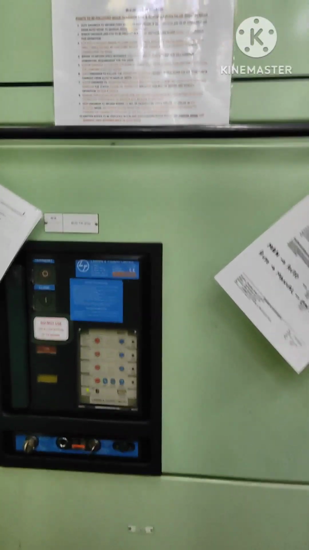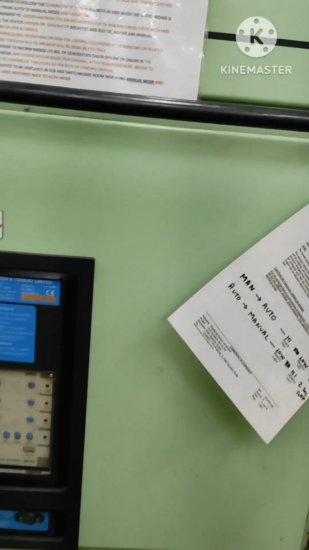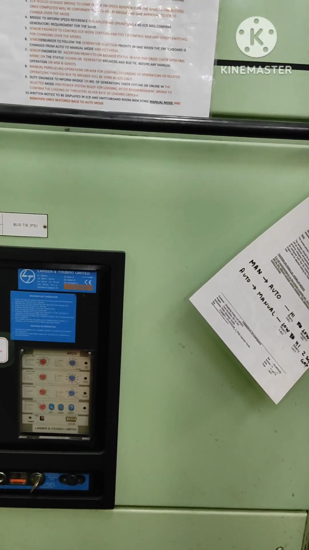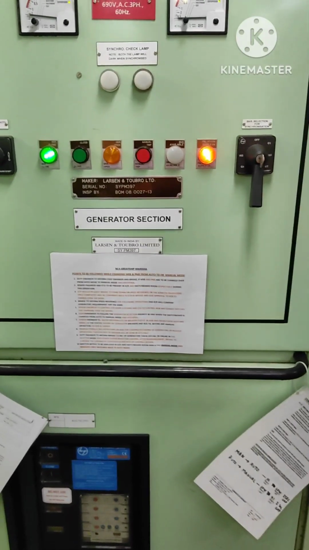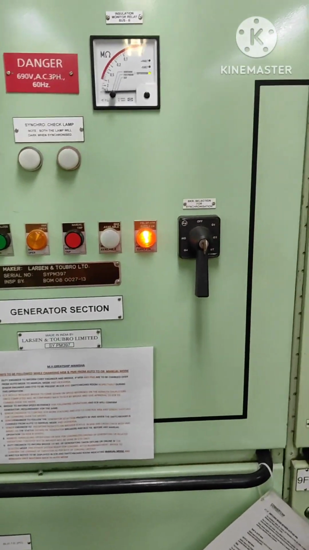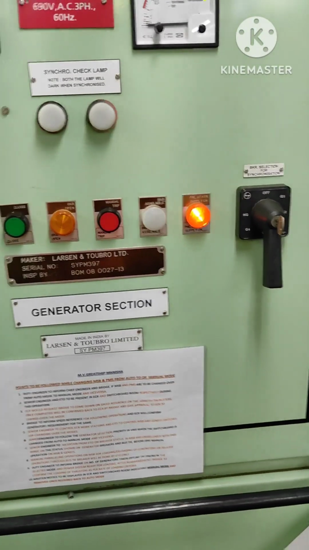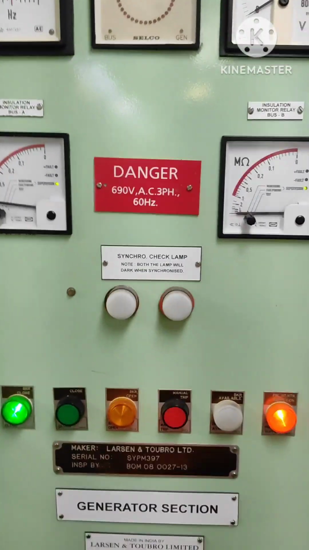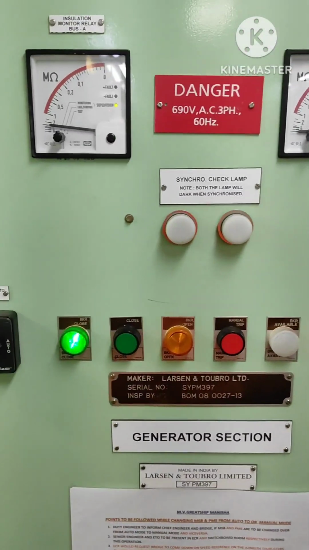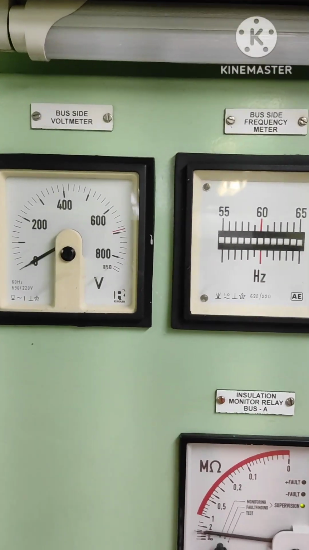So in short, here there are two buses, bus A and bus B, or maybe port side bus and starboard side bus. The port side bus is supplied by generator number 1 and 2. The starboard side bus bar is supplied by generator number 3 and 4. Again, I am going to share one more video, a detailed video about the synchronizing. Here is just the familiarization part.